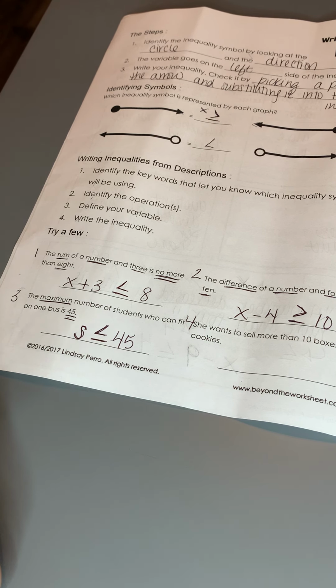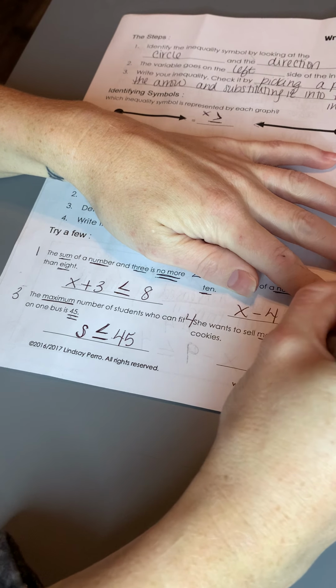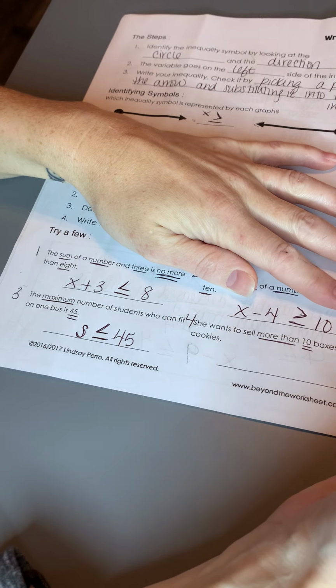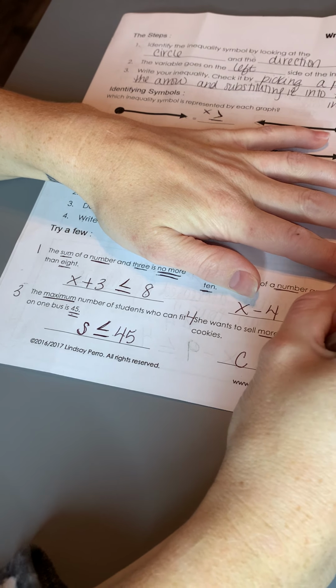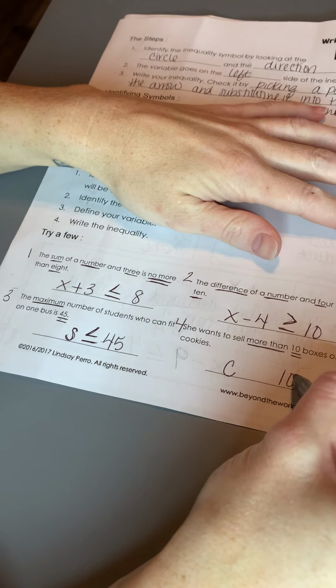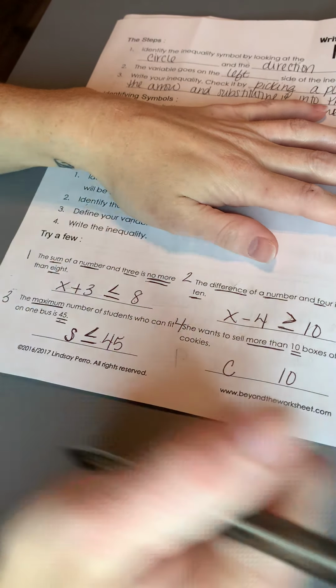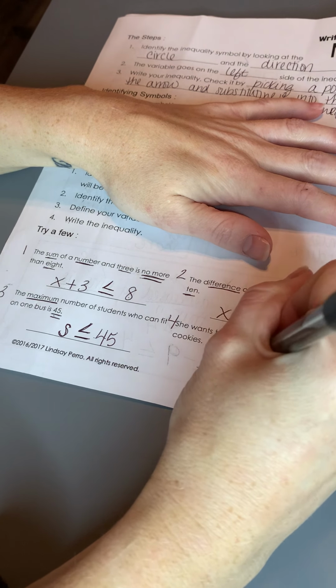So number 4, she wants to sell more than 10 boxes of cookies. So we're talking about cookies and 10. Does she want to sell 10? No, she wants to sell more than 10. So it's not equals to. She wants to be bigger, so it's greater than 10.